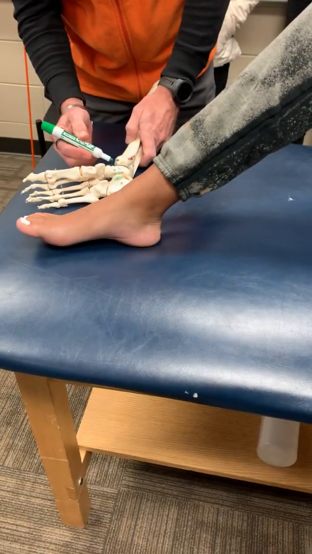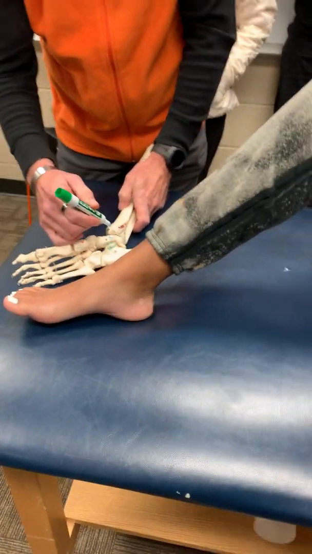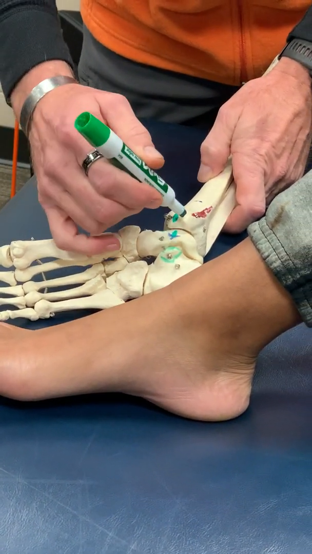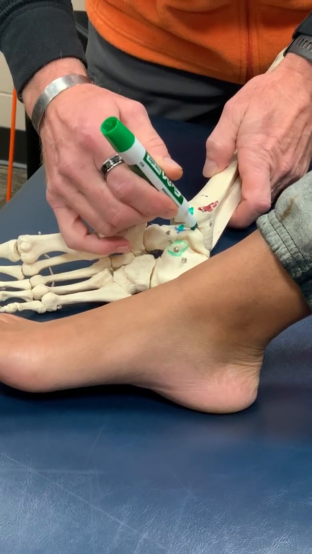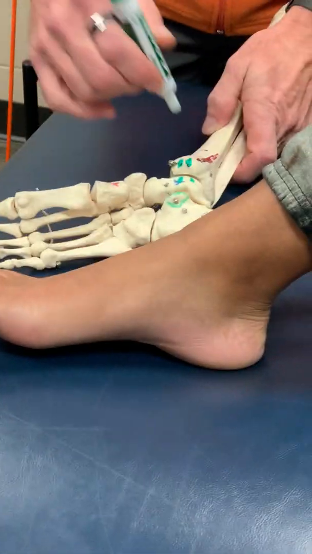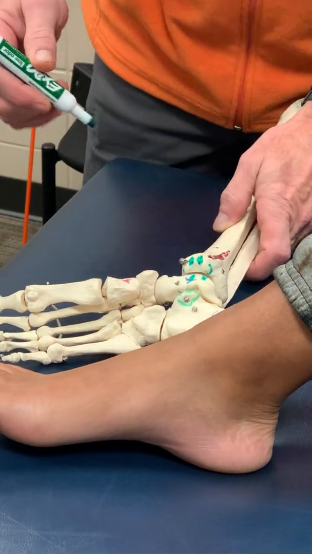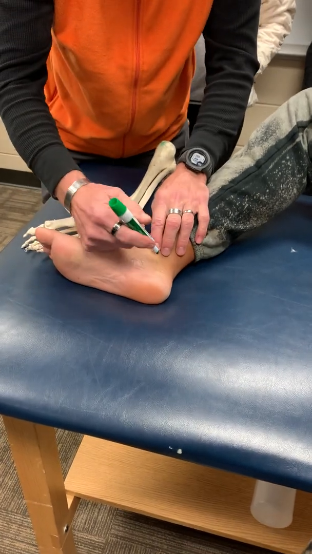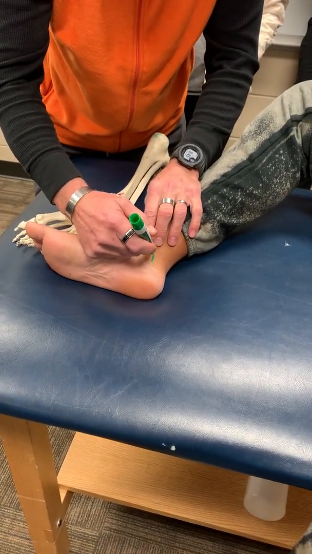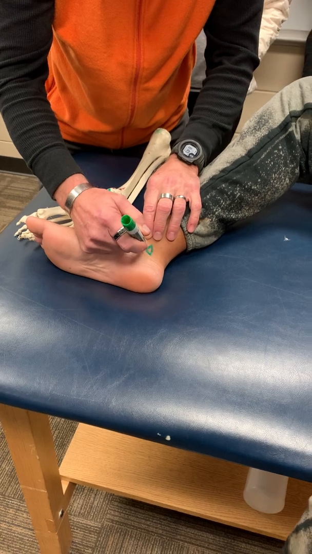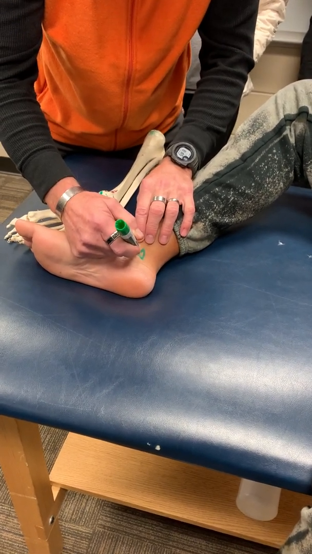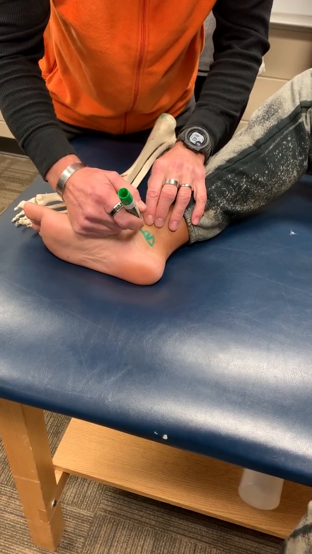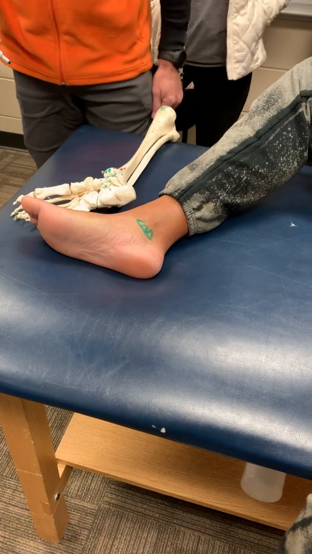They attach here and here. That's to be the anterior, here and here. Be the middle, and here, which would be the posterior. Or maybe back here a little bit more. On a person, they're right about there.